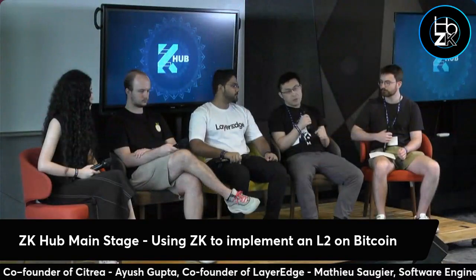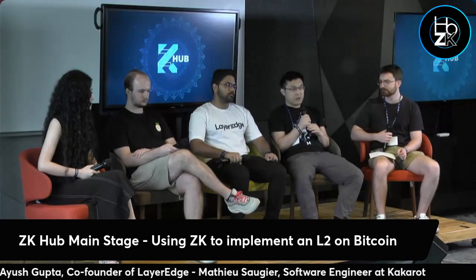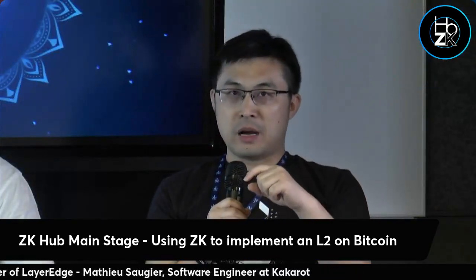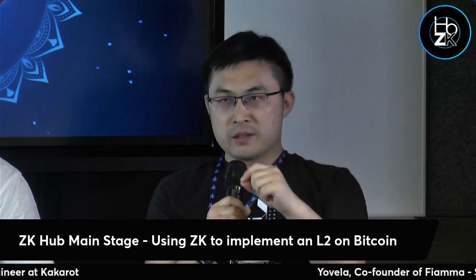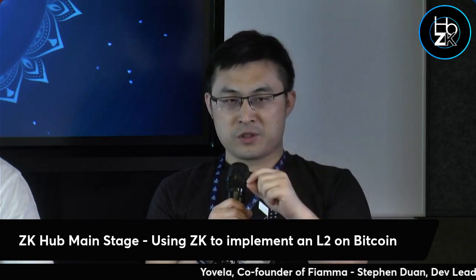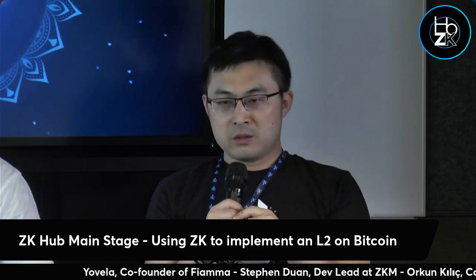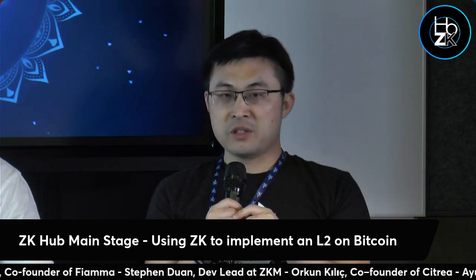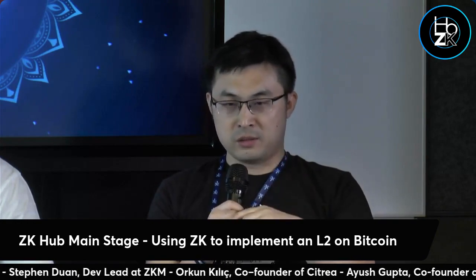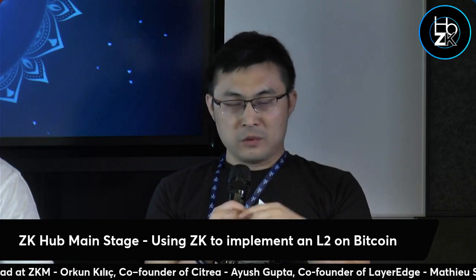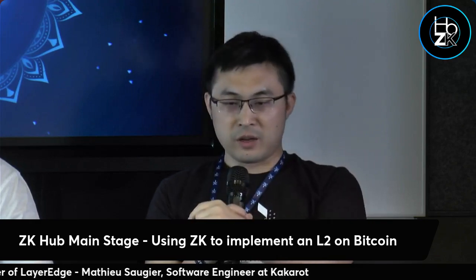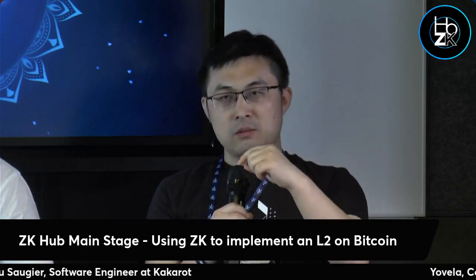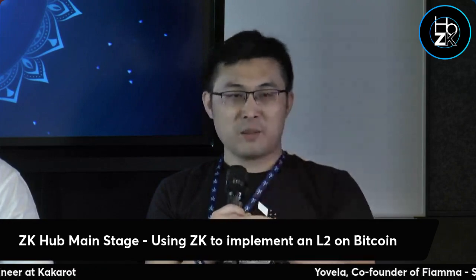Okay, so God Network takes decentralization as its first priority from day one. So the first component we build is a decentralized sequencer. Then the decentralized proof network, which is already there from ZKM. The next is decentralized verification on Bitcoin.